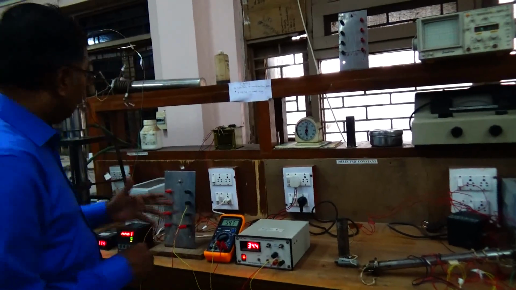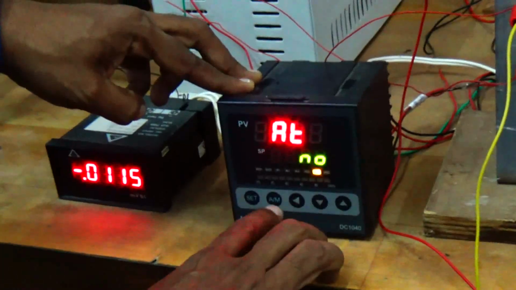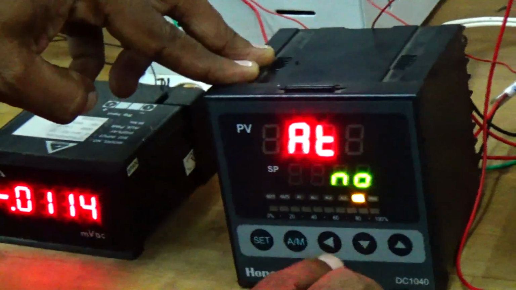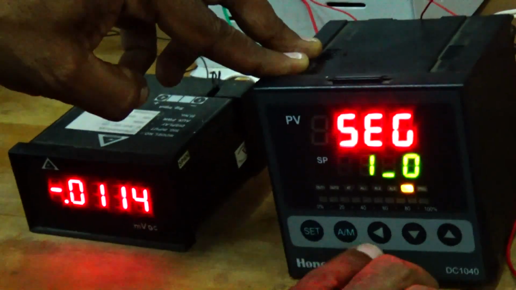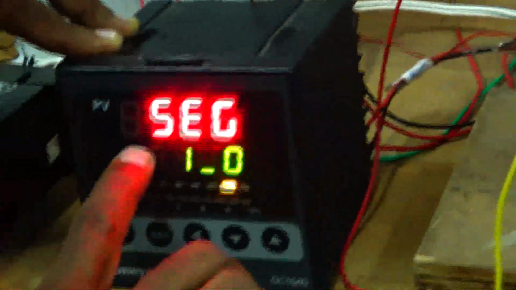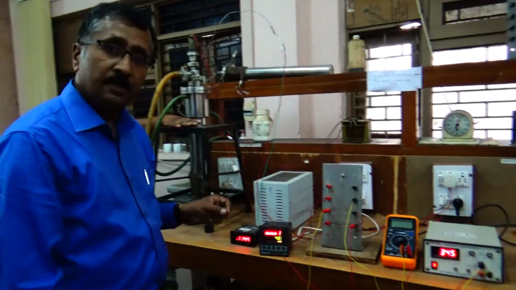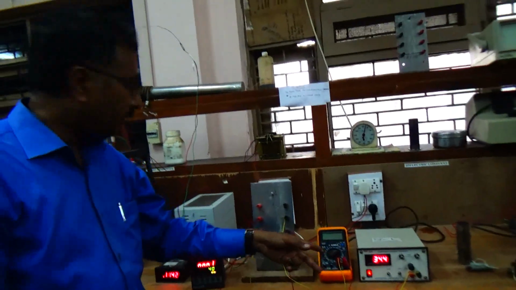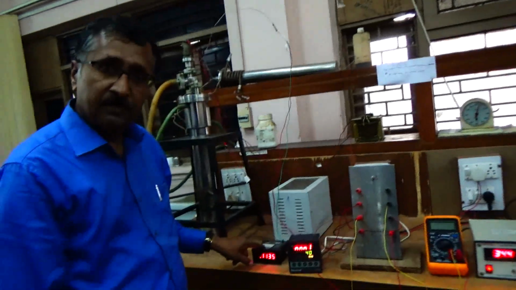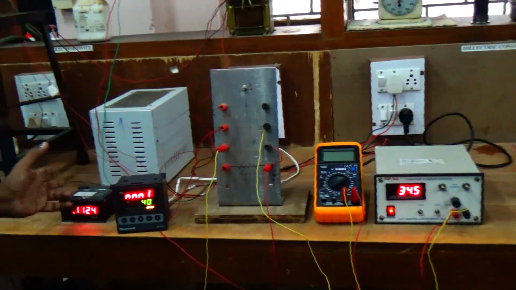So we can set the temperature to the required amount by increasing or decreasing it. To measure the resistivity at room temperature, you just have to pass a current and then measure the voltage across the sample. Since you already know the current passing through the sample, you can determine the resistance.